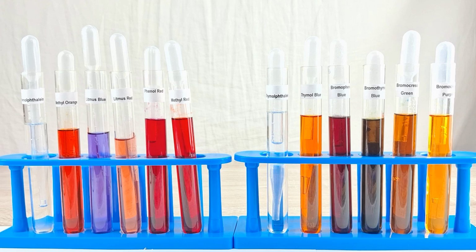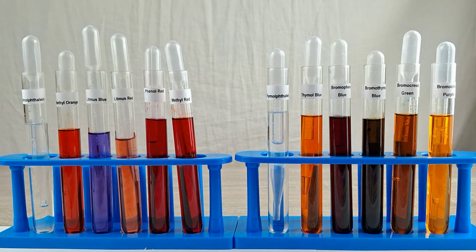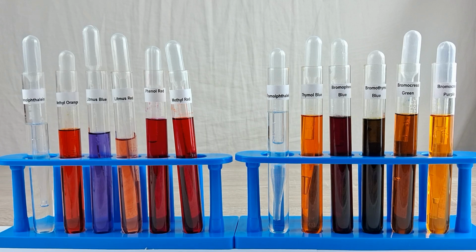For this video, I've poured out samples of each indicator into clean and dry test tubes to have a visual overview of their original colors in solution. Some of these indicators are water-soluble dyes, while the rest are soluble mostly in alcohol. Accordingly, their respective solutions were prepared using either water or alcohol as a solvent.